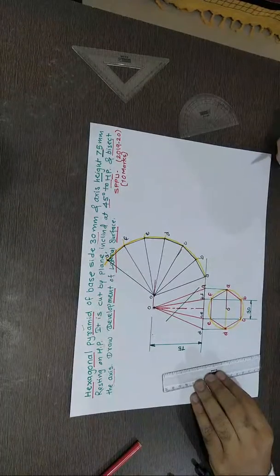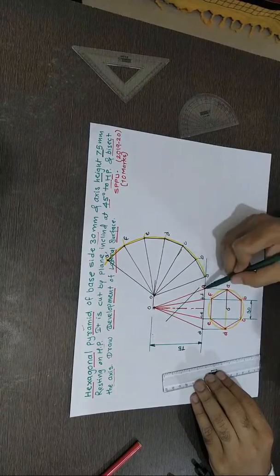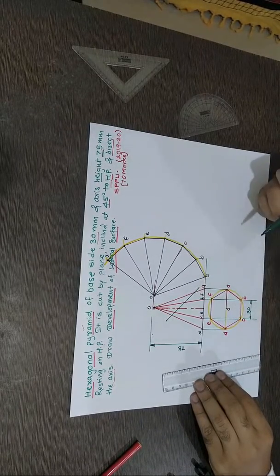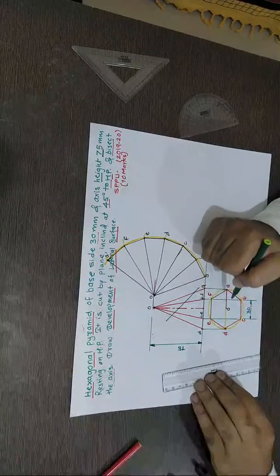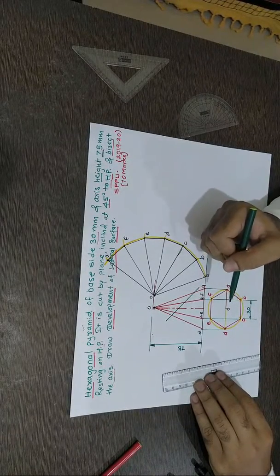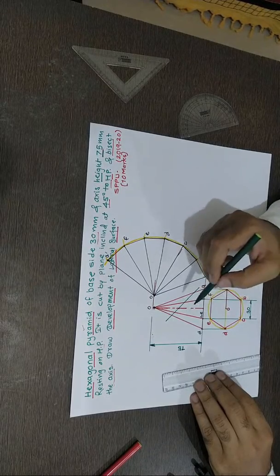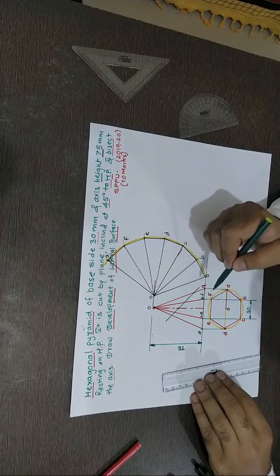So this is my intersection point, of OA and the plane. Similarly, as it is a hexagon, we have 6 slant edges. All 6 edges are cut by this plane with the given condition.